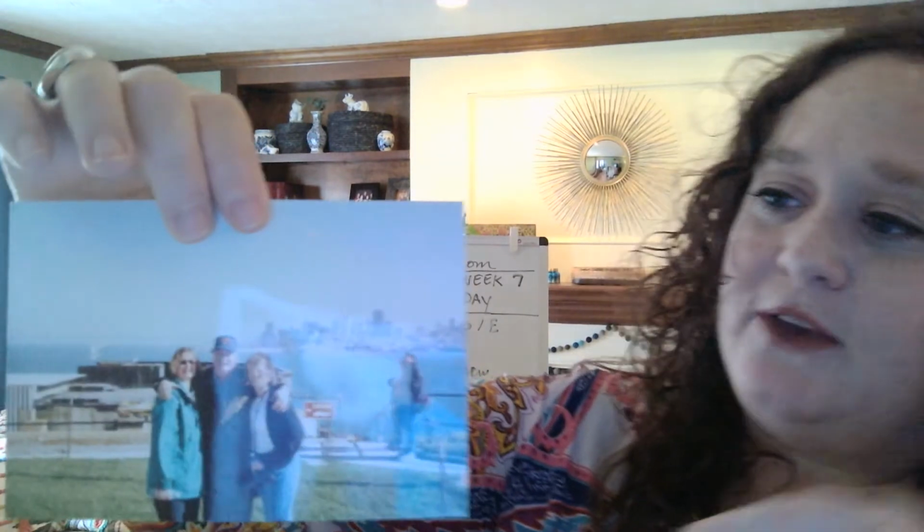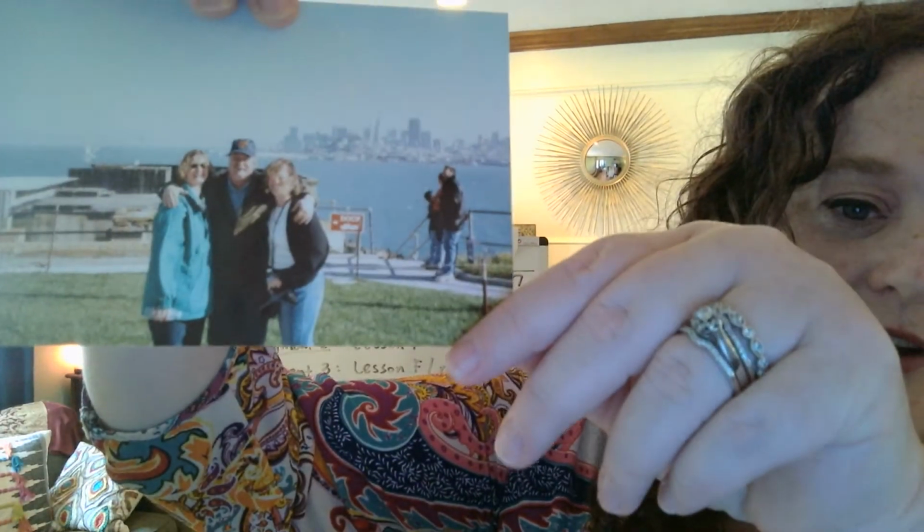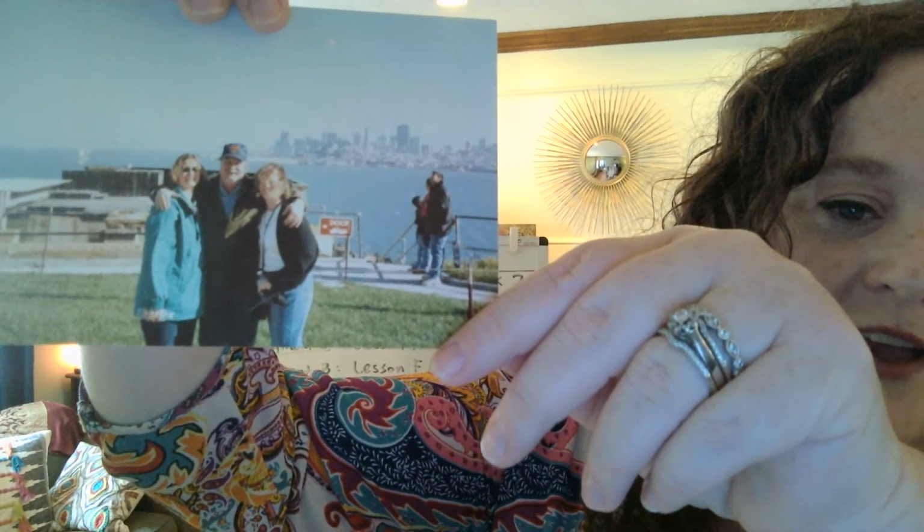So I was thinking about my trip to Alcatraz. I mentioned to you that I visited at least twice, maybe 3 times, and I found an old picture. I think this picture was maybe from 2005 or 2006. So this is a picture of my father and I and another friend.